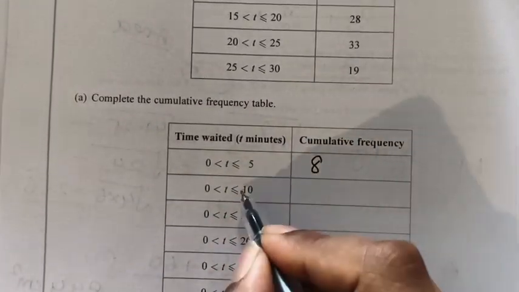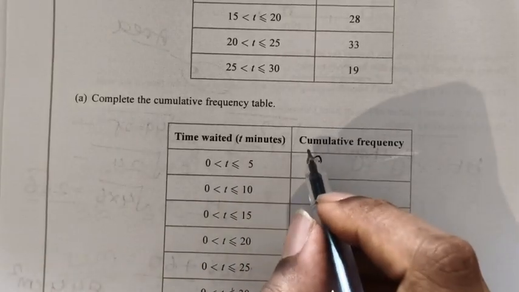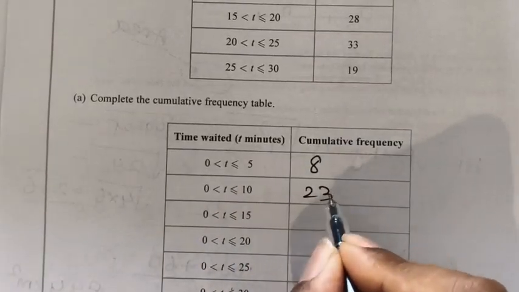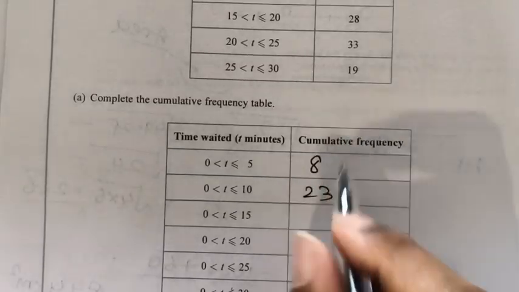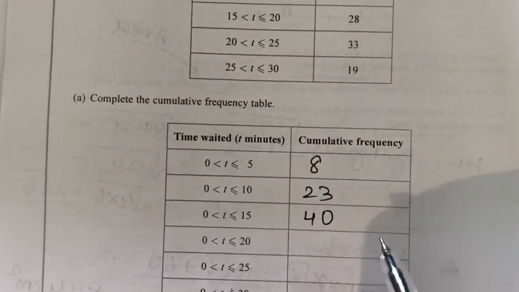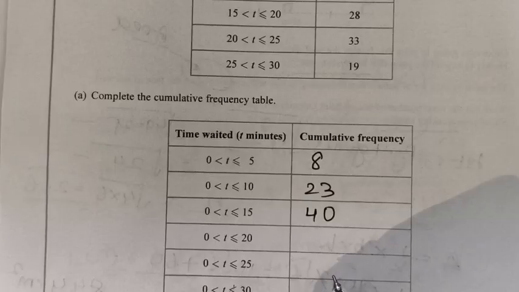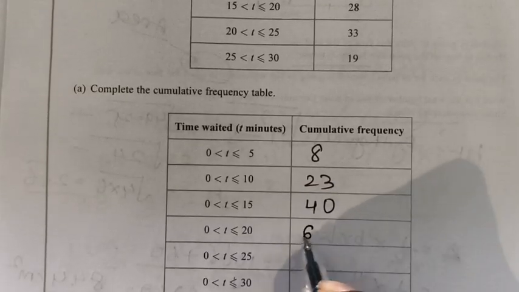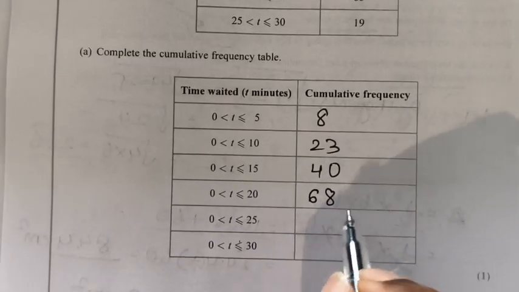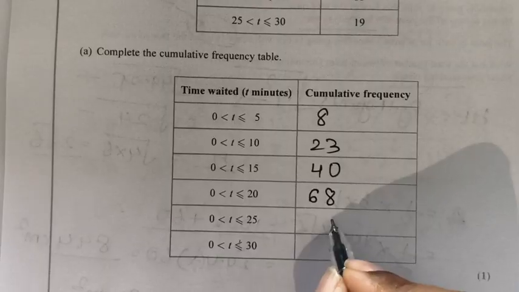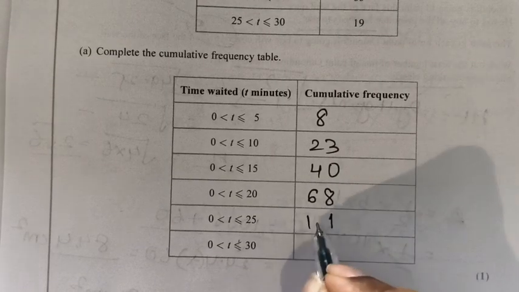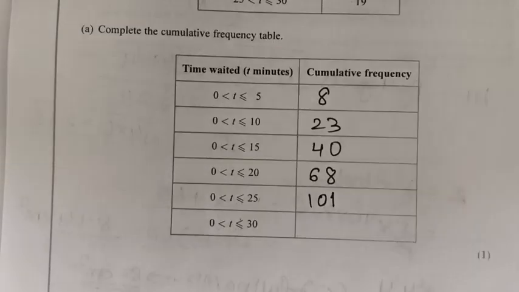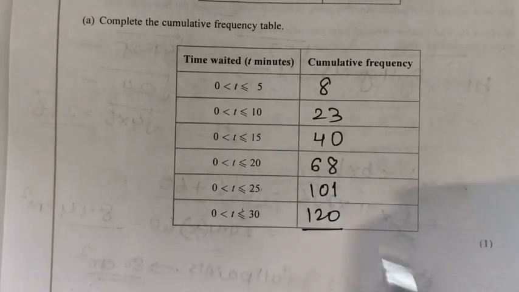So 0 to 5, write 8. 0 to 10, 15 plus 8 is going to be 23. Now there is 17 more, it will make it 40. 28 more is going to be 68. 68 plus 33 is going to be 101, and 101 plus 19 is going to be 120.